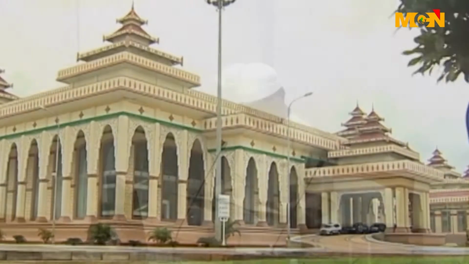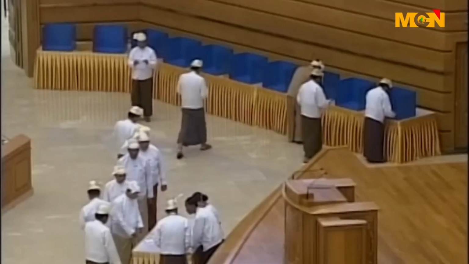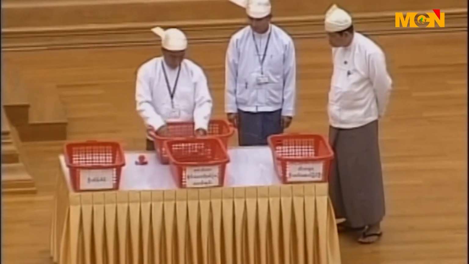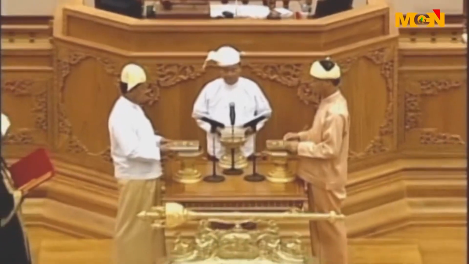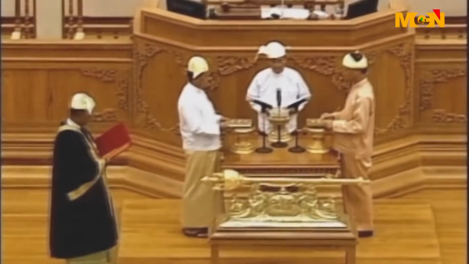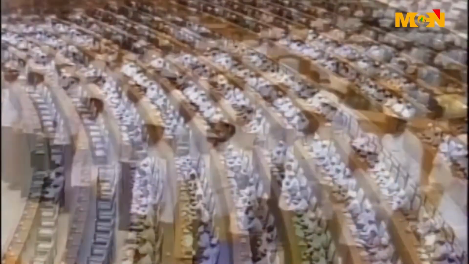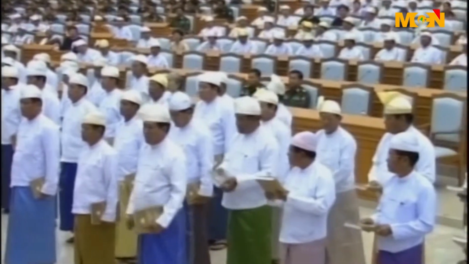The Pyidaungsu Hluttaw has the right to enact the laws for the matters prescribed in Schedule 1 of the Union Legislative List as the entire or any part of the Union. It is also vested with legislative power for the matters not enumerated in the legislative list of the Union, regions, states, self-administered divisions, and self-administered zones. Thus, the Pyidaungsu Hluttaw, Assembly of the Union, is the supreme legislative body of the Union.